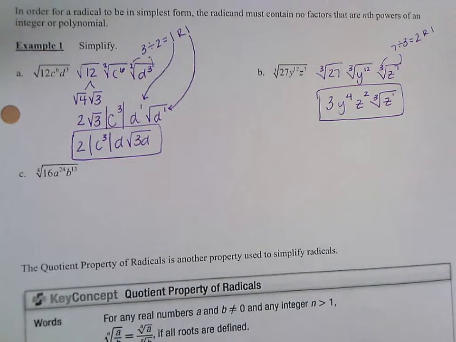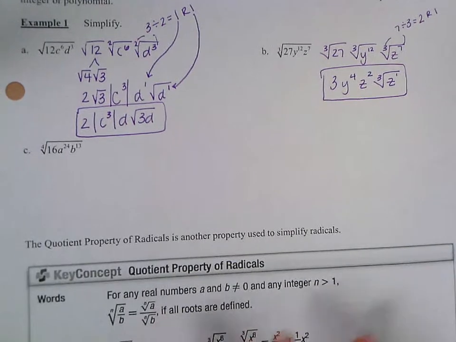All right, so why don't you go ahead and simplify example C, just to make sure you can get one of these without me leading you through it. It is a 4th root, so pay attention to that.